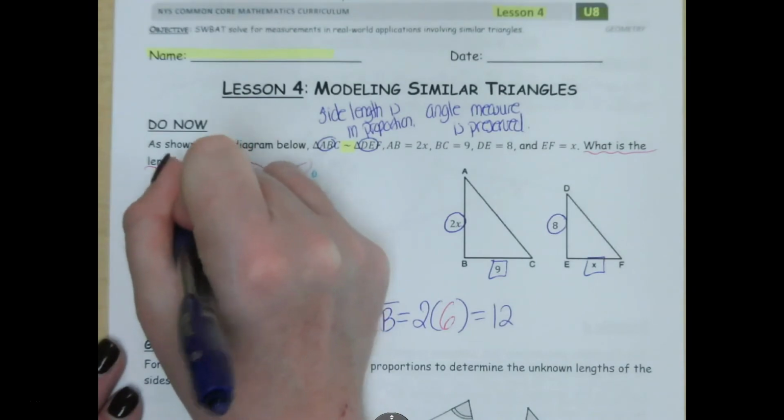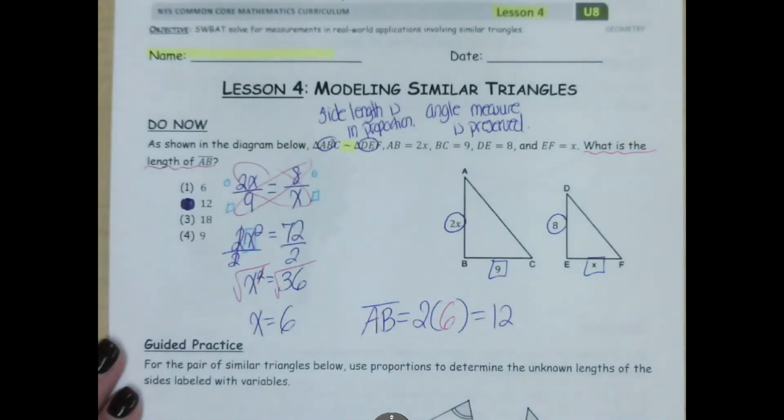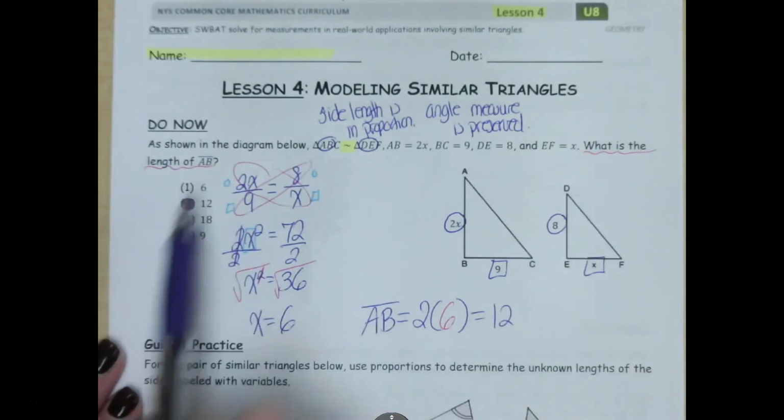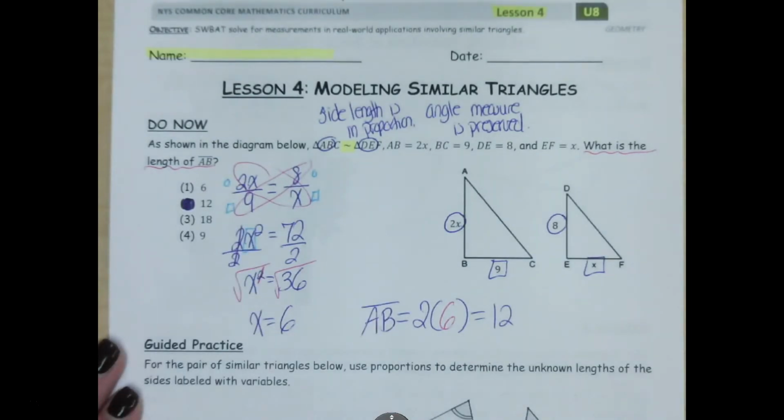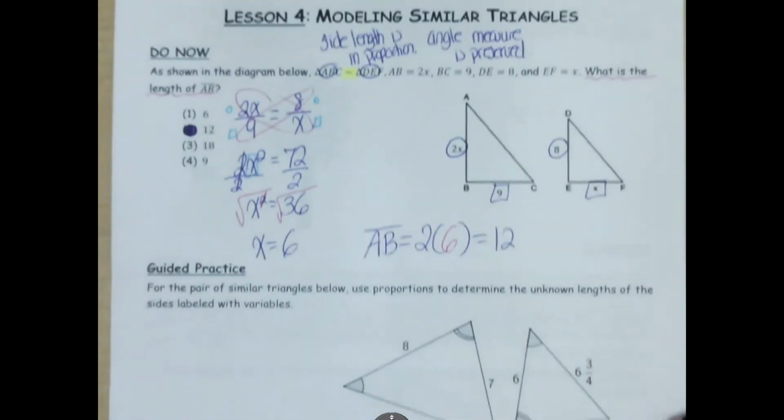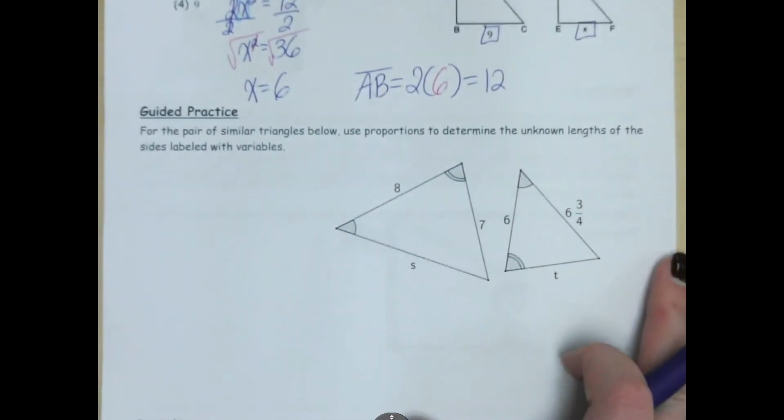Okay, so just be very careful with that. Anytime you are reading, you always want to underline the question before you even start the problem, because little issues like that can happen. You might have thought it was 6, but it wasn't. All right, let's jump down to the guided practice here.